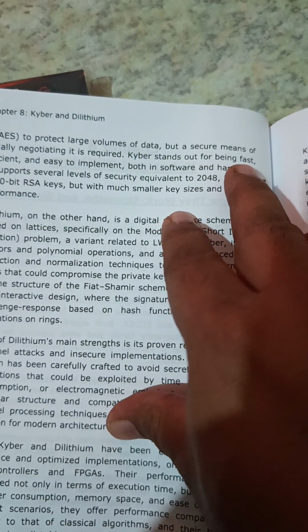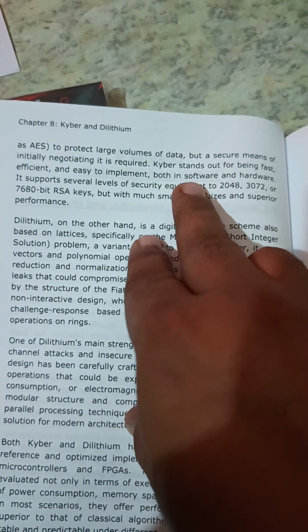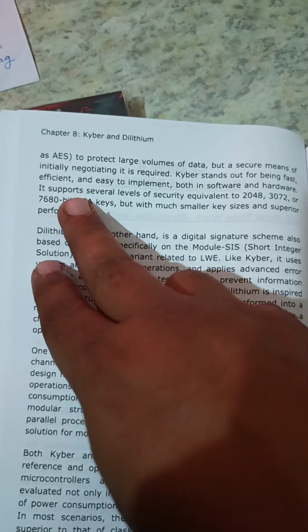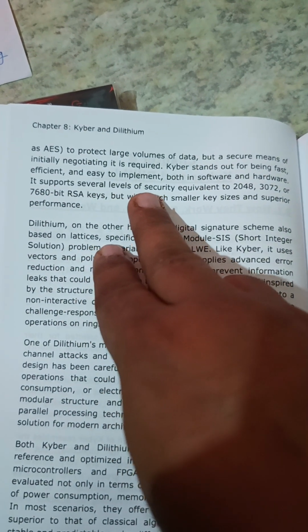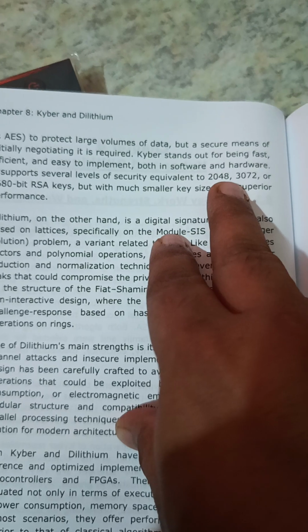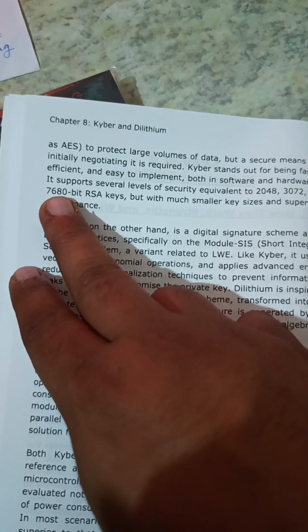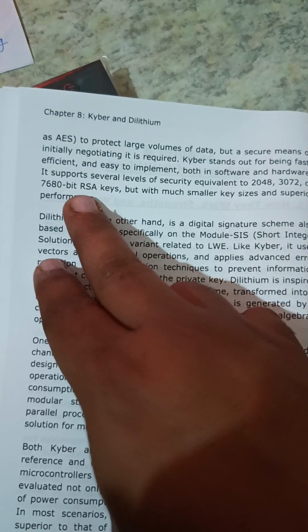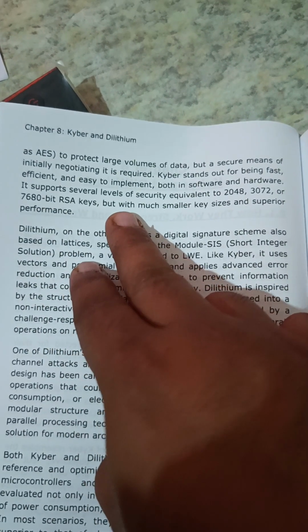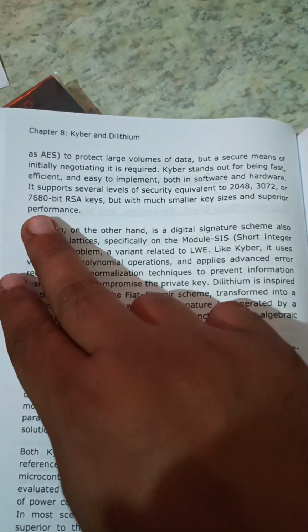Kyber stands out for being fast, efficient, and easy to implement in both software and hardware. It supports several levels of security, equivalent to 2048, 3072 or 7680-bit RSA keys, but with much smaller key sizes and superior performance.